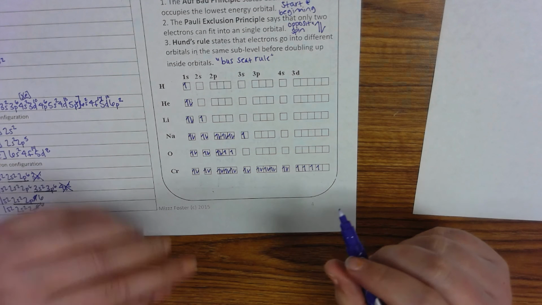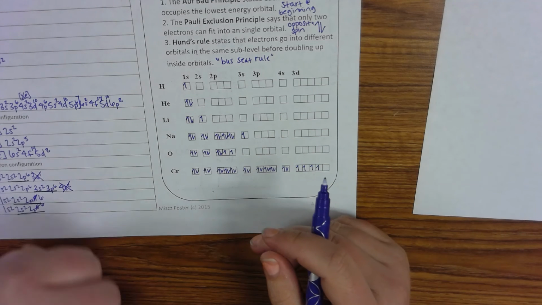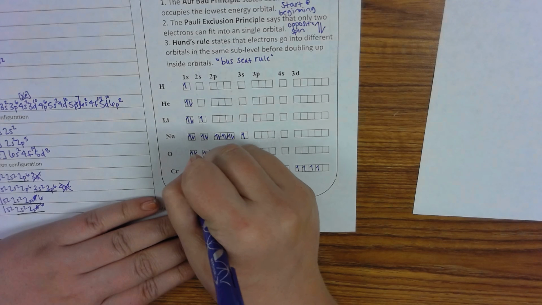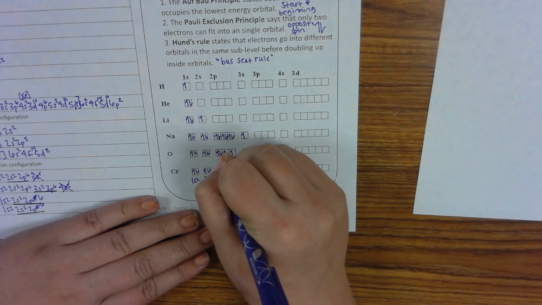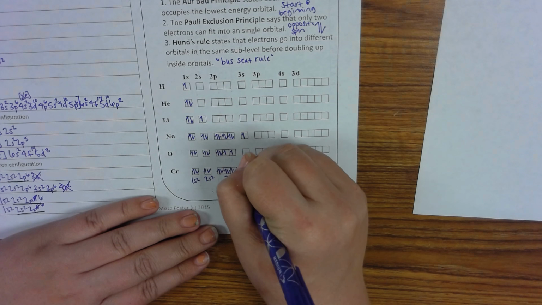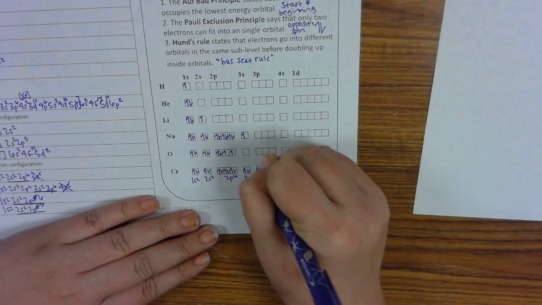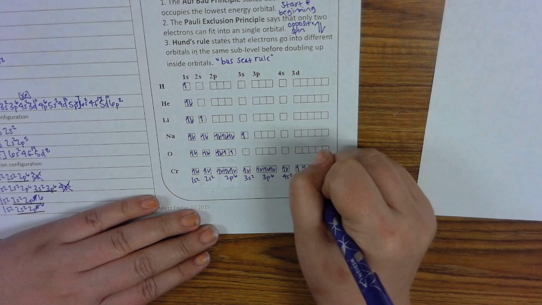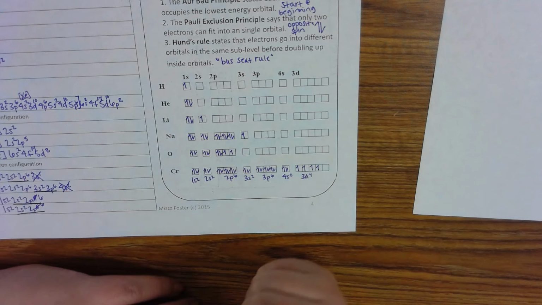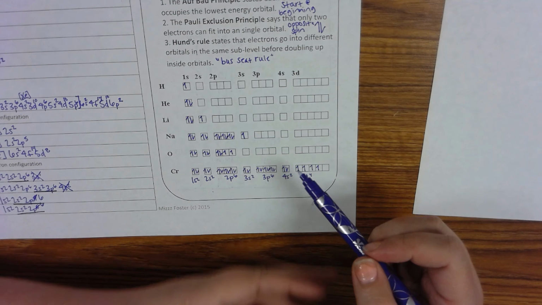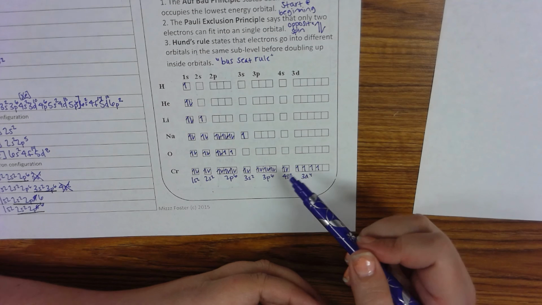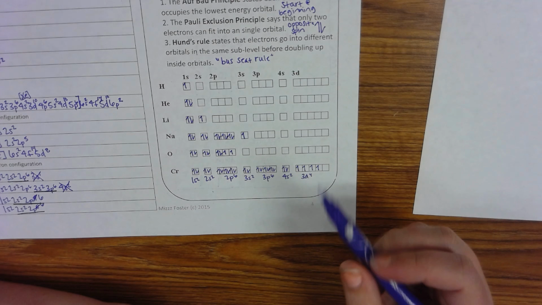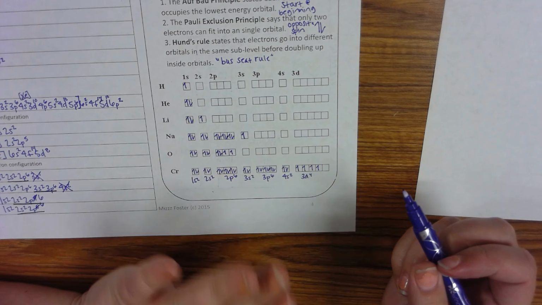It is simply taking your electron configuration, because I can get that from this. So this would be 1s2, 2s2, 2p6, 3s2, 3p6, 4s2, 3d4. I can get my orbital notation, or I can get my electron configuration from the orbital notation. All right, so this is what we've done in a nutshell.